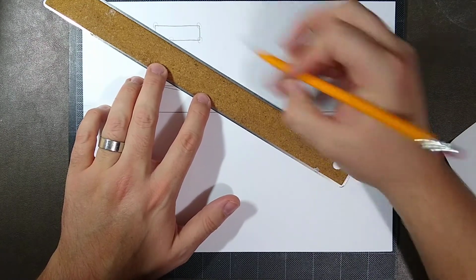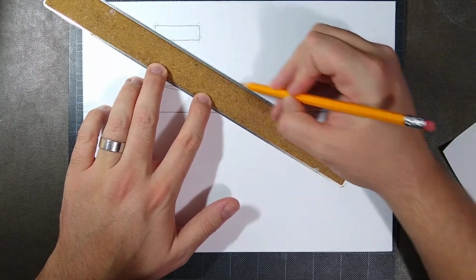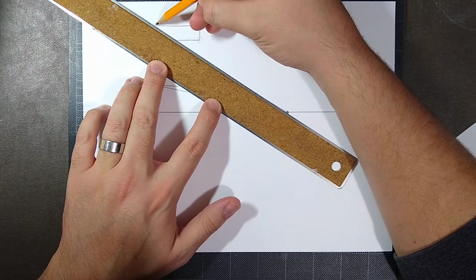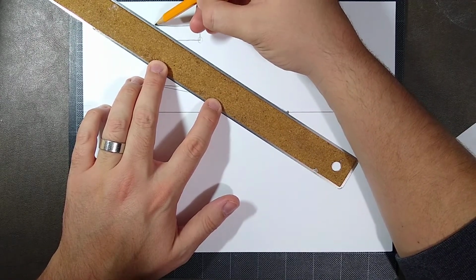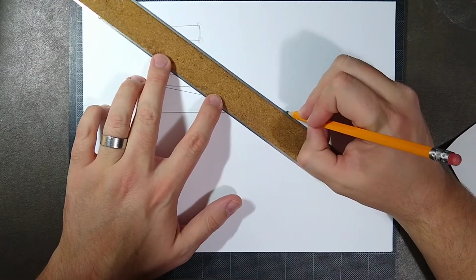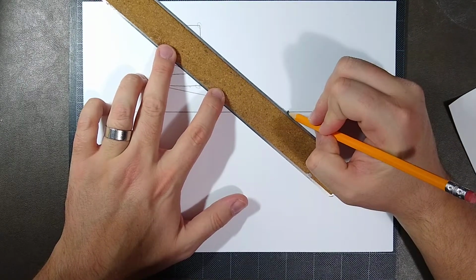Keep moving up. We've got this corner here, and the same thing. I'm going to draw that down because that's not going through our E. Keep going. We got this far corner over here, which is going to go right through our E, so we're skipping that one right there. Keep moving up, and these last two are going to go down to the vanishing point.